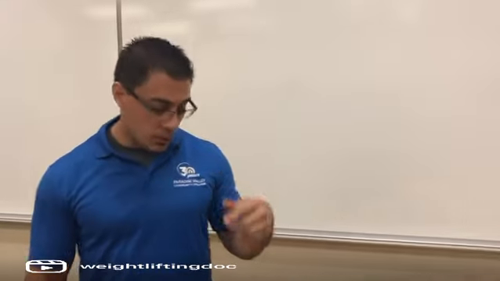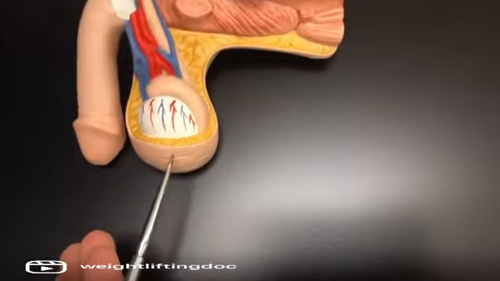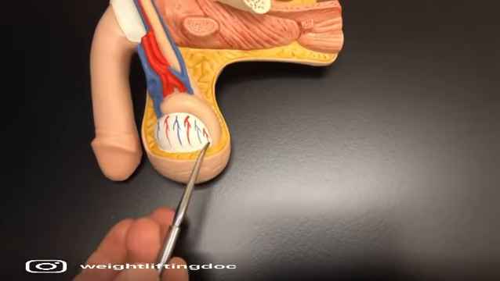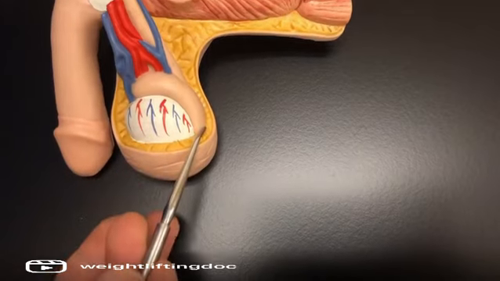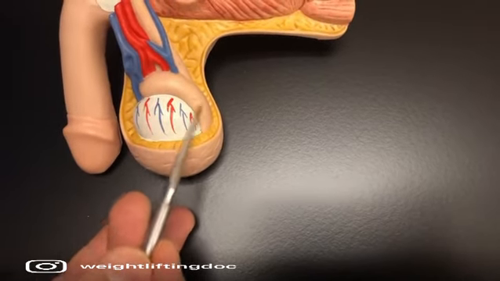Okay, so today we're going to go over the male and female reproductive system. So we'll come over here. And so for the male, we'll start off with the skin that covers the testes, which is called the scrotum. If we go inside, we've got this structure on top of the testes. Epi means upon, didymis means twin. This is called the epididymis.